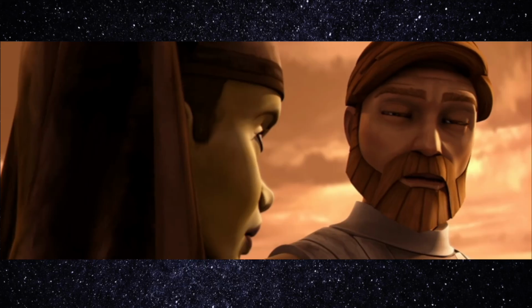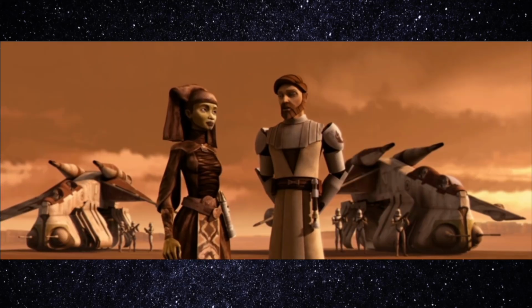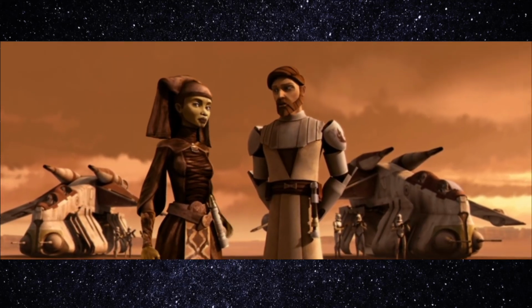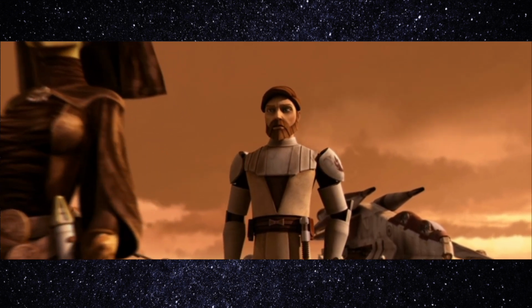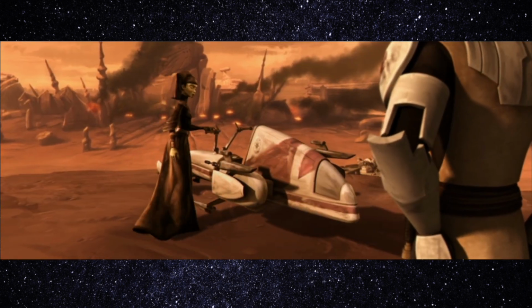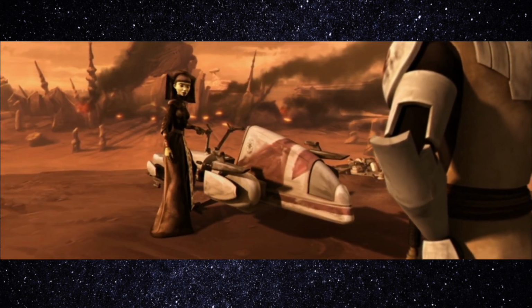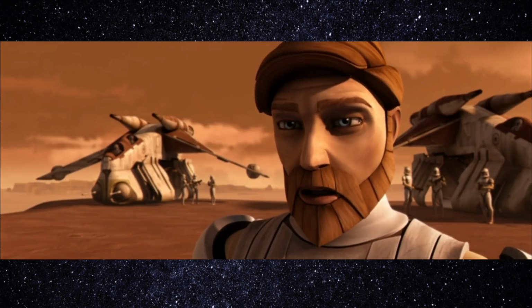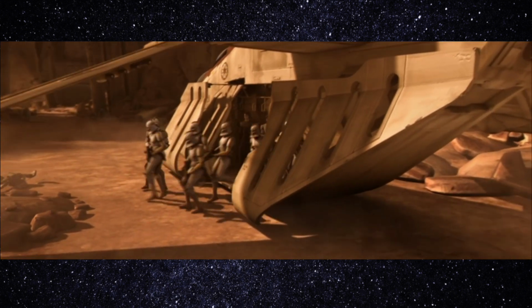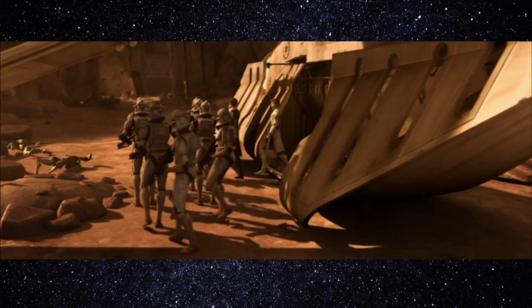But we did. This episode starts with Luminara and Unduli, Anakin Skywalker and Obi-Wan Kenobi trying to track down Poggle the Lesser after the second siege of Geonosis. Now this isn't where the issue arises. It's only when Luminara gets captured that we really see the inconsistencies with the number of clone troopers. I want everyone to keep track of the number of clone troopers we have here.